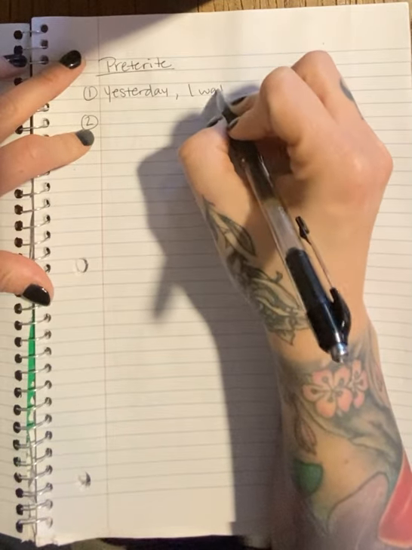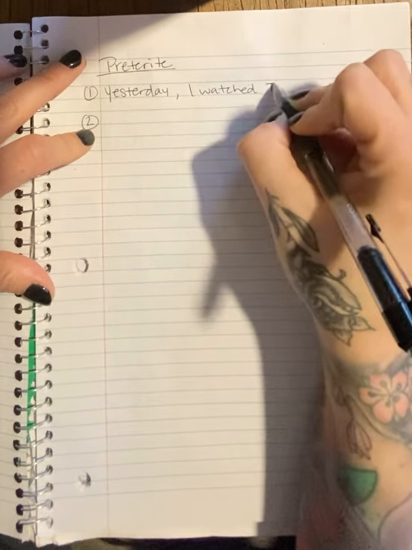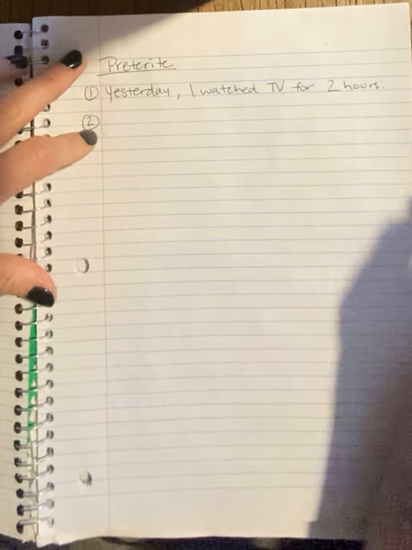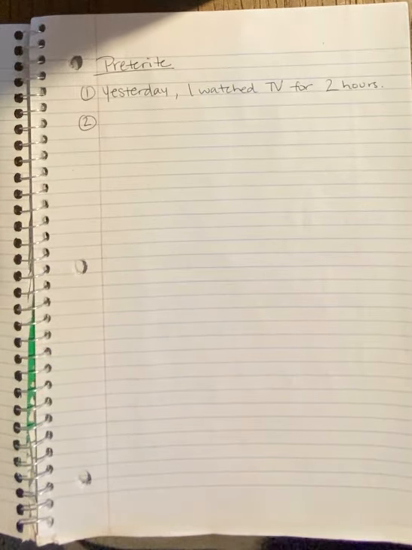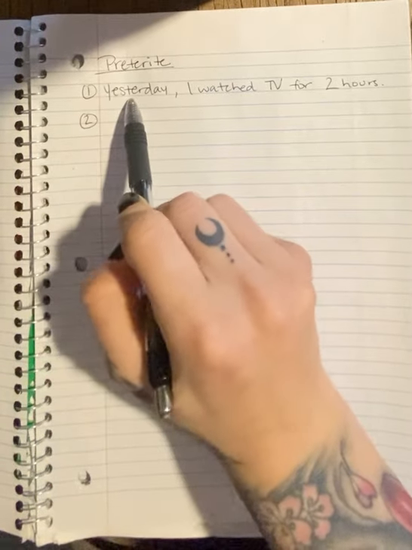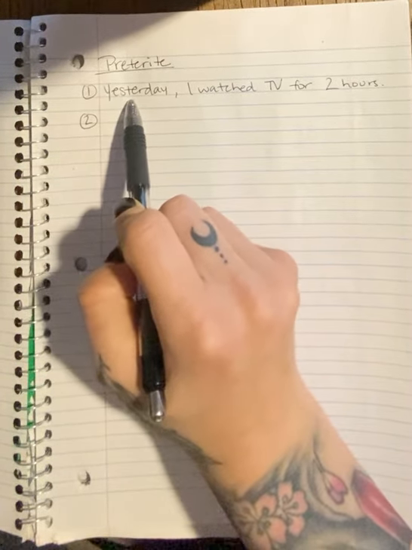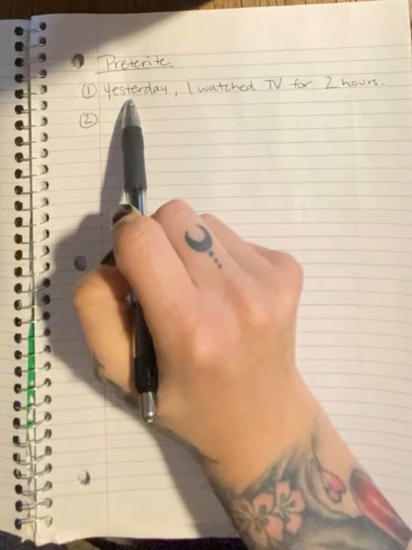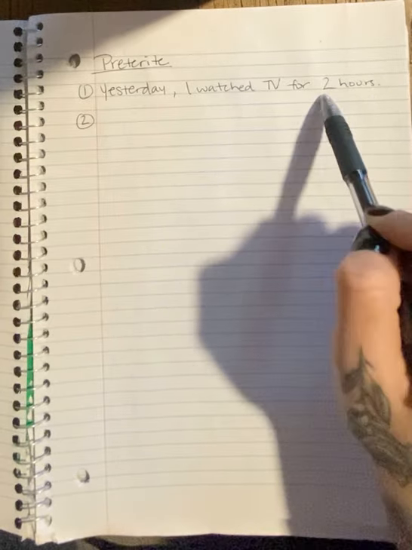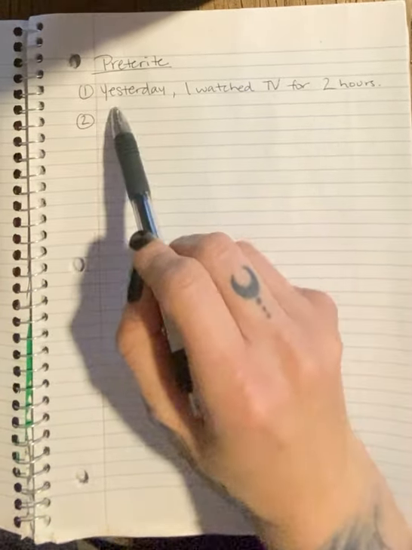I watched TV for 2 hours. Okay, so let's look at that. Yesterday, I watched TV for 2 hours. We can tell it's preterite because, one, we know the exact time of when it happened, over and done with, yesterday. Okay, also we can tell there's an ed ending here. And also we have the time frame of when it happened. So we know it happened only for 2 hours yesterday. It's over and done. It's a completed action.